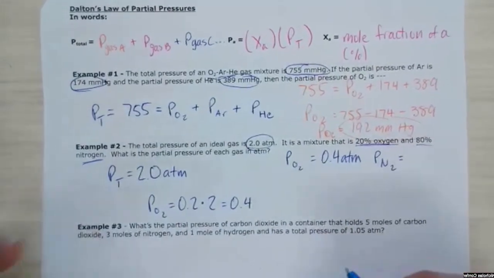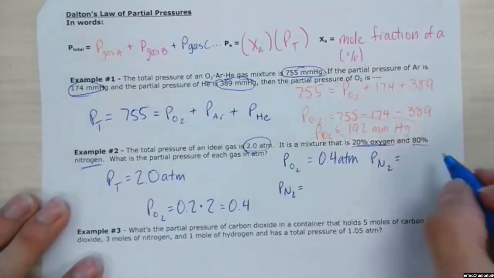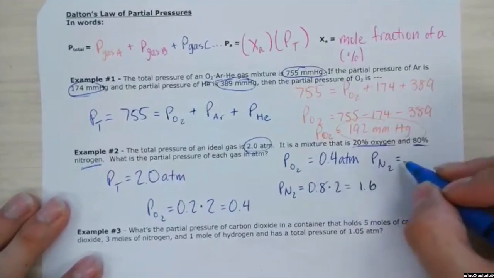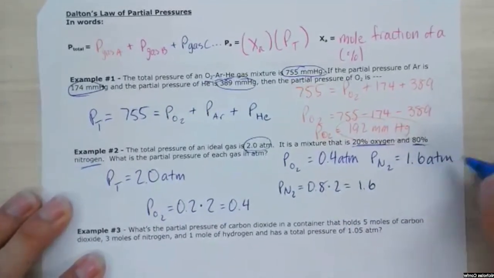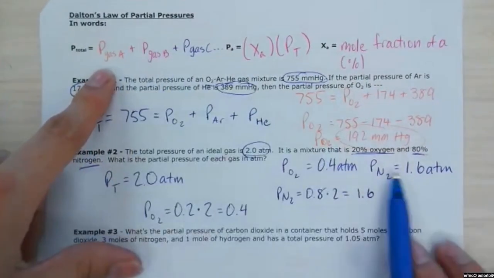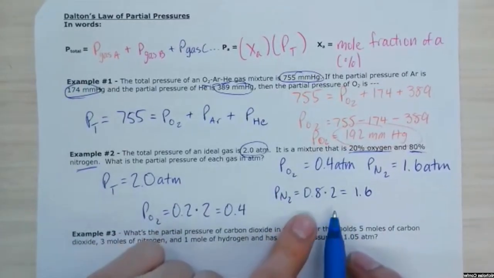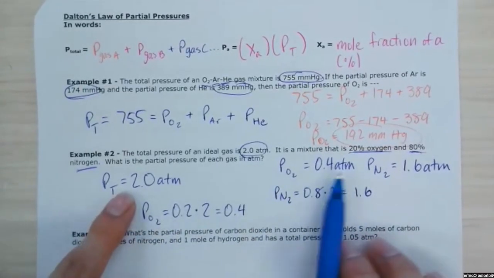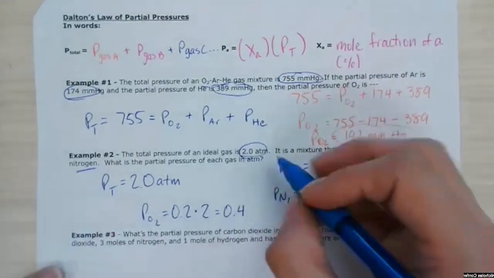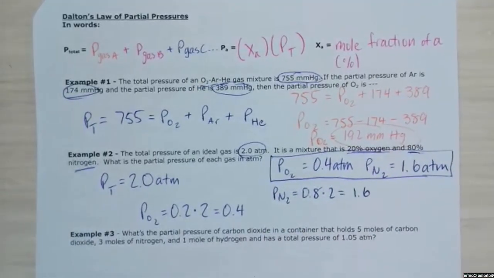PN2, I can do the exact same way, or I can do it another way. To do the same way, 0.8 from 80%, times 2 atm equals 1.6 atm. But also notice this is still true: if I add these up, I still get the total. So if I find this first one, 0.4, I don't really need to do this math because I can just say, oh, well, there's only two gases. If I subtract this partial pressure, I get the other partial pressure. And for this question, it wants both, so I need to make sure that I give both partial pressures.